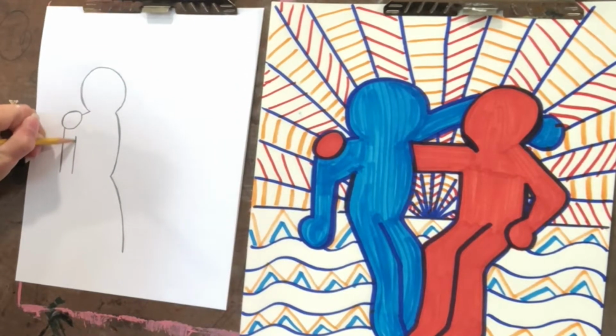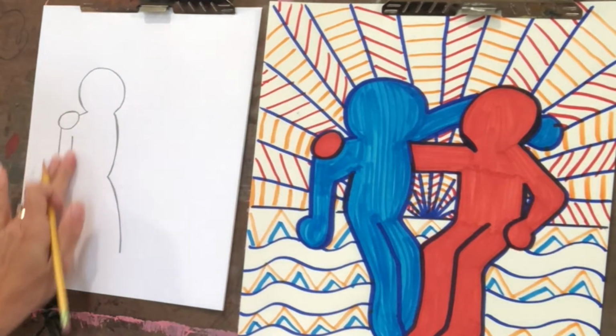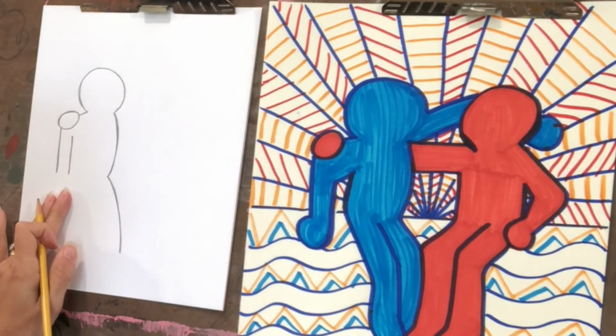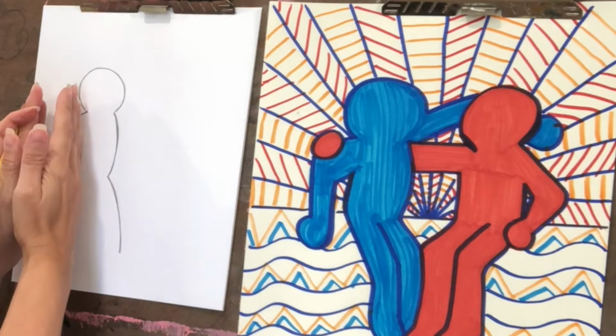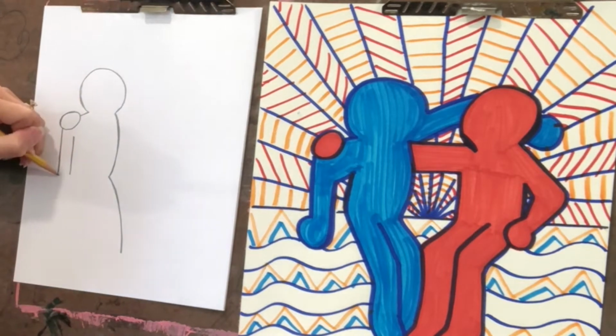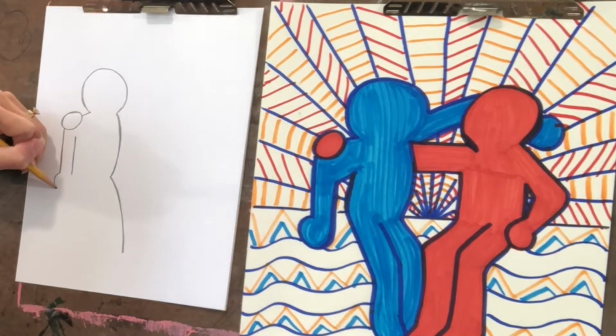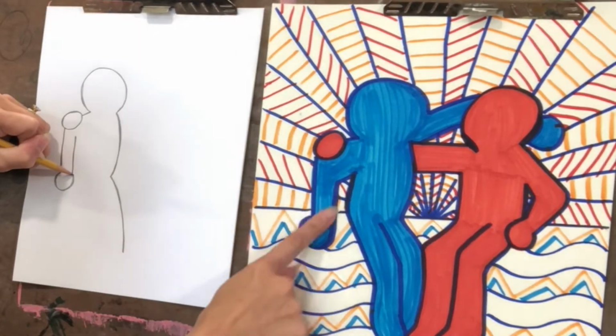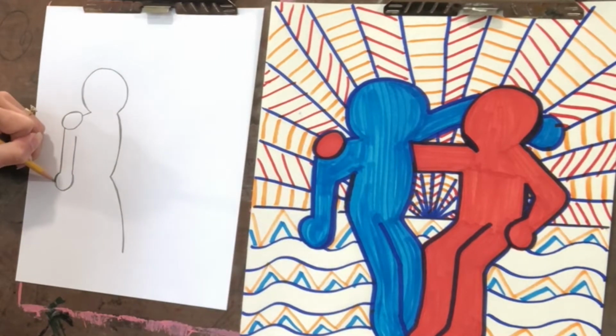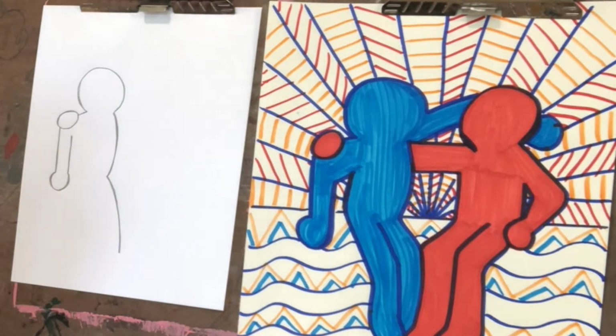That means I'm making the other side, like if they were train tracks, right? Parallel, they're right next to one another. And then here, I'm going to make another curved line and connect them together. That's going to be my blue figure's hand. Okay? You're doing a great job, boys and girls.